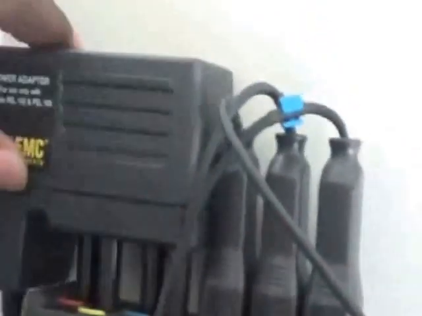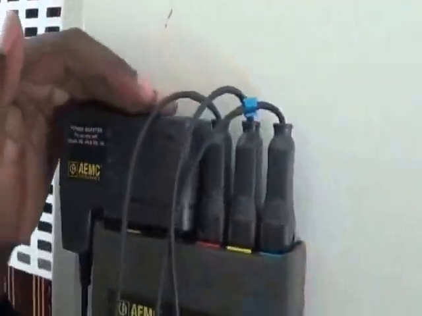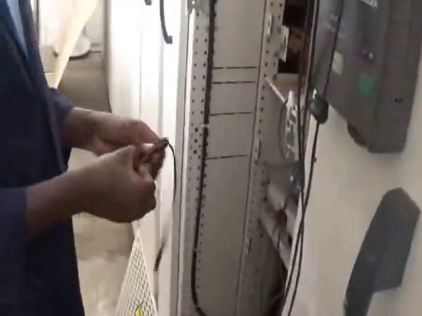Line 1, this is line 2, this is line 3. When all this data is taken, eventually it will be recorded in a computer. To power the equipment, a self-powering system is used. It's clipped so that the machine itself can run on the same power that it's measuring.